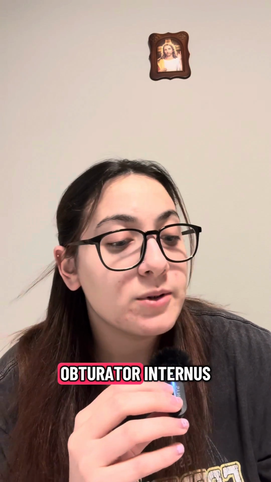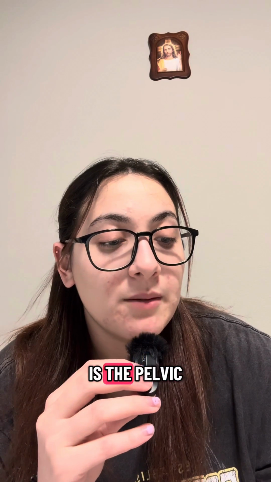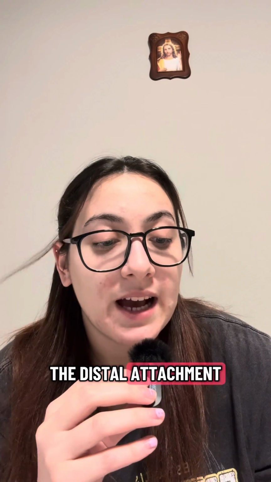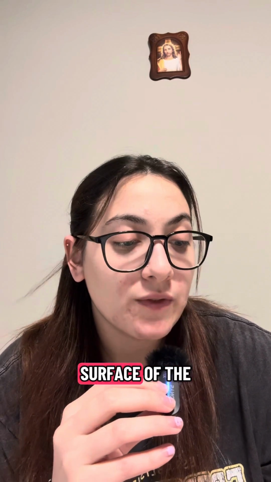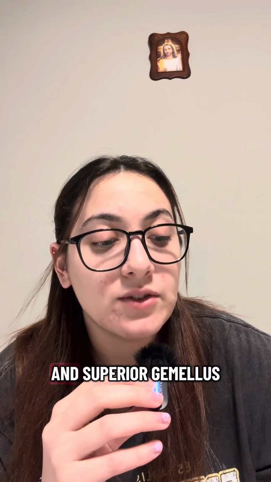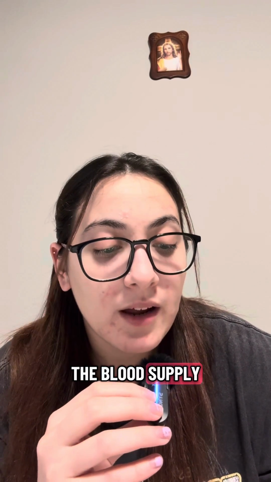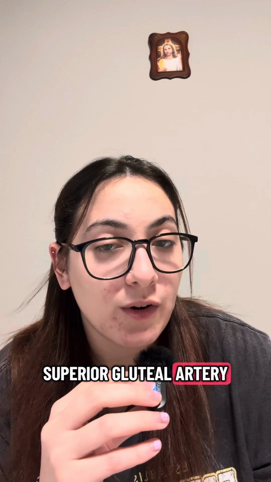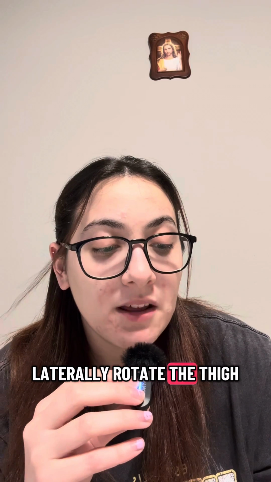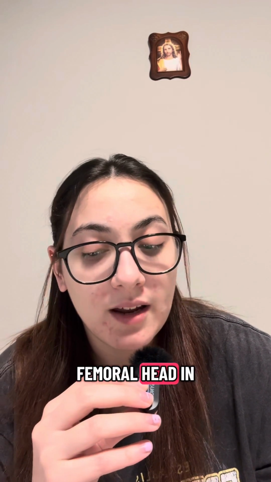Next is the obturator internus. The proximal attachment is the pelvic surface of the obturator membrane. The distal attachment is the medial surface of the greater trochanter. The innervation is going to be the nerve to obturator internus and superior gemellus, L5-S1. The blood supply will be the superior gluteal artery. The action is laterally rotate the thigh and steady the femoral head in the acetabulum.